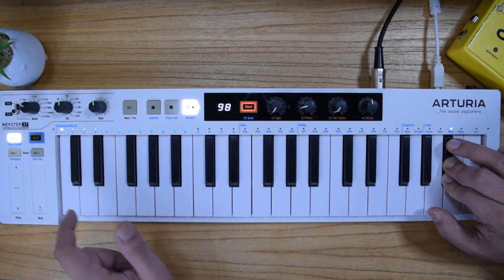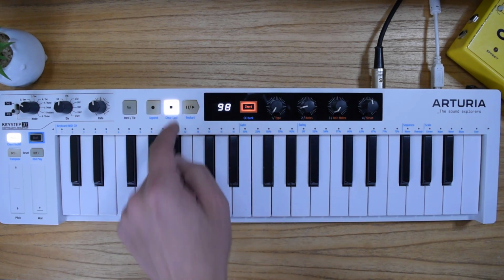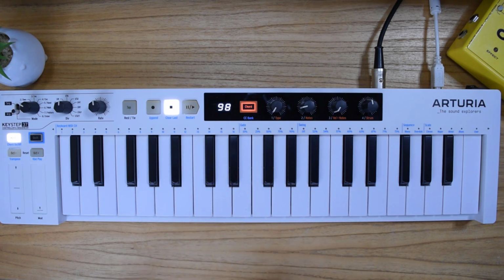Right, so you can do that with this keyboard. It's just a fantastic little thing. You create something and maybe you want to change something and just make different variations, check different scales. And this is just going to do it for you. It's a pretty cool tool.